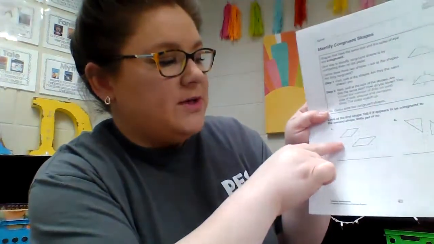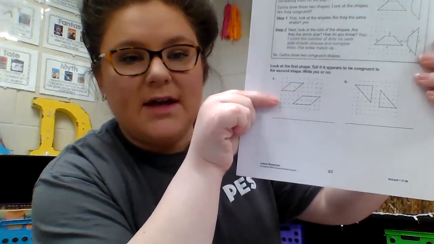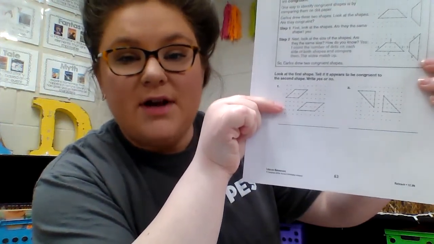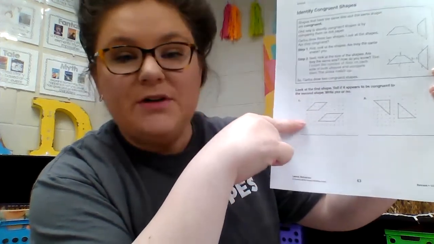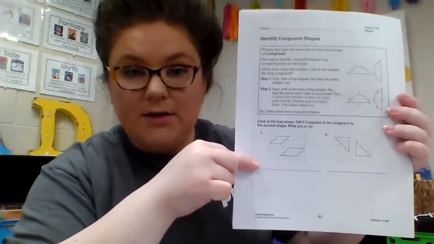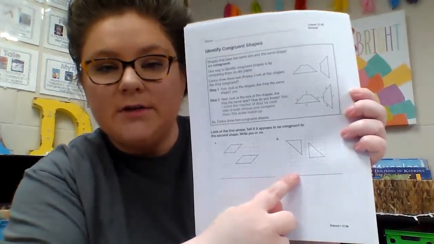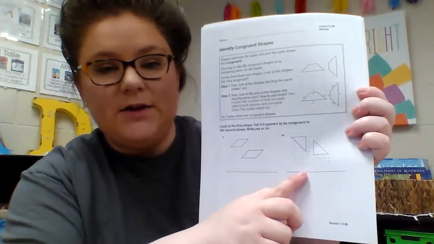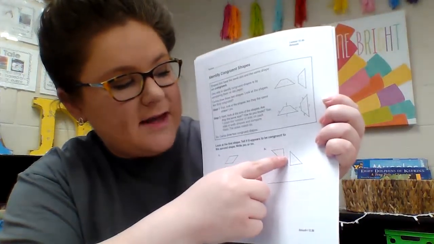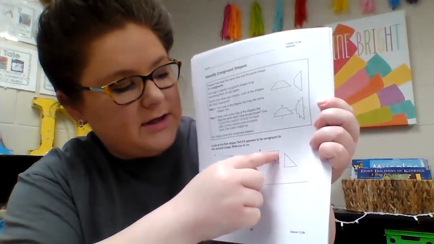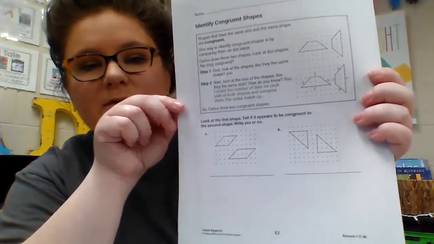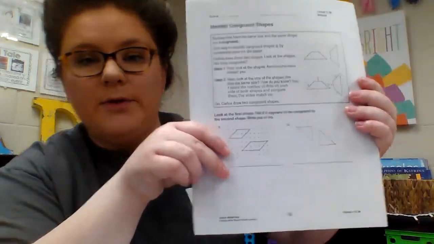If you look here, you can tell that these two shapes are similar, but they are not the same size. So this pair of shapes would be non-congruent. However, this pair of triangles are the same shape and the same size. You can see that by the 3 dots on each side, so they're equal triangles, and that pair would be congruent. Remember, same size and same shape.